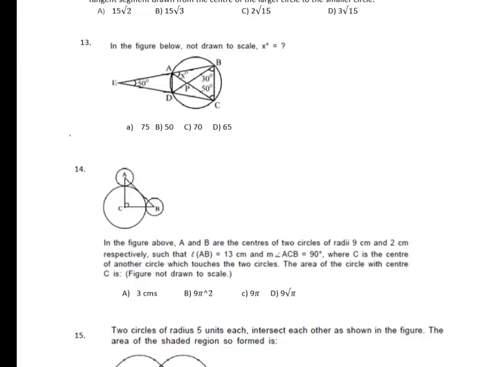Before finding x degrees, let's focus on how to find it. We know one concept we have already covered. What is that one? Segment theorem. Now if you observe, DBC is 30, CAD is also 30, OCB is 50, BDA is also 50. You can find it just like that because all these are segments only.